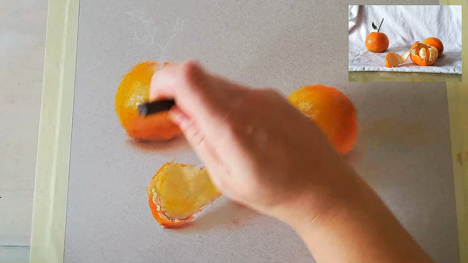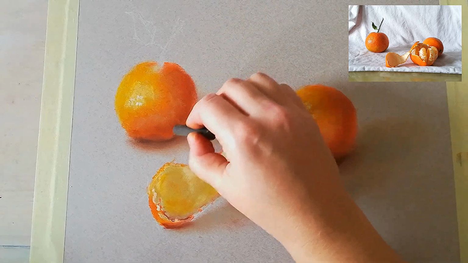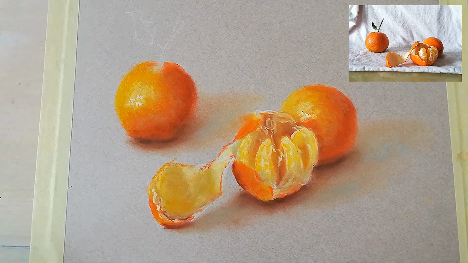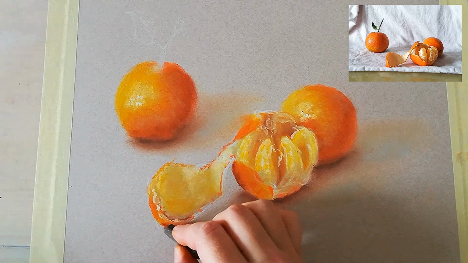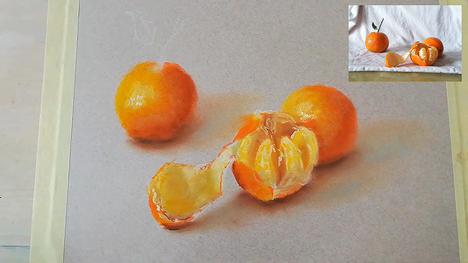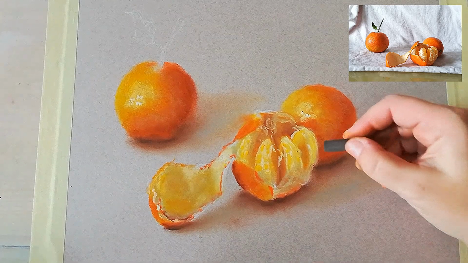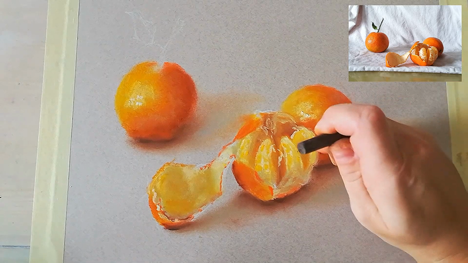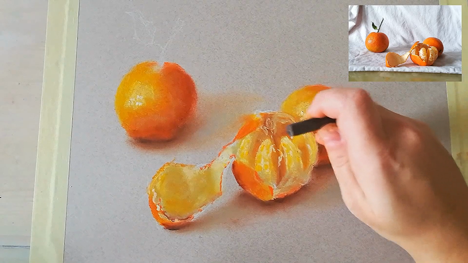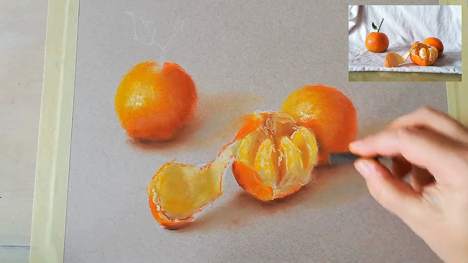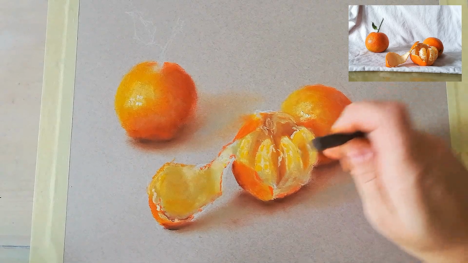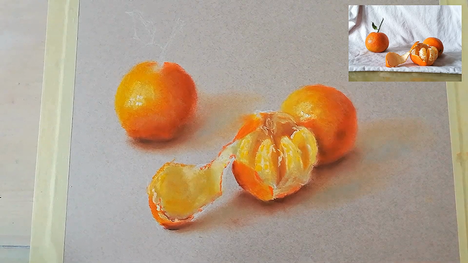And I'm gonna add a bit of this darkness here onto my mandarin as well. Okay, and not to forget the area here. Same. I'm going to also just bump up the value difference between these two oranges here, between the light and the dark, so that we create more contrast.